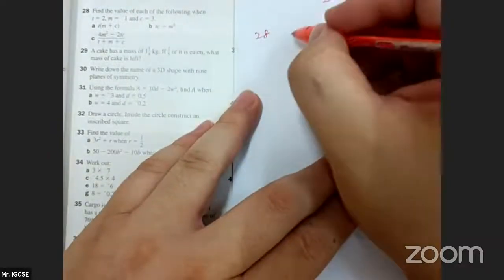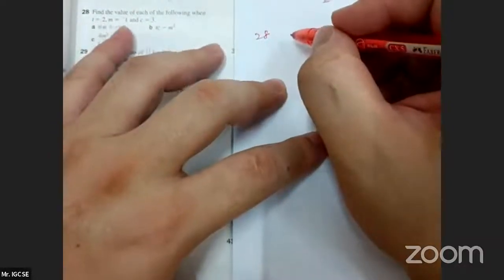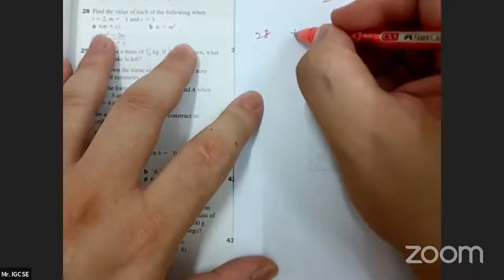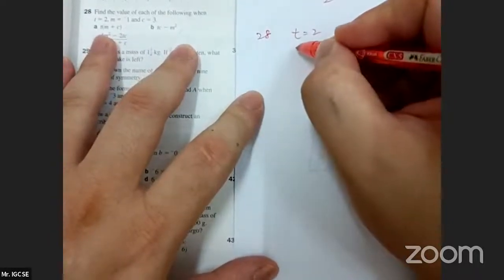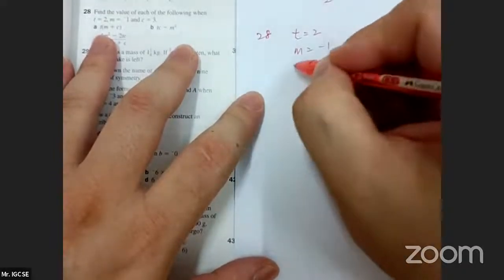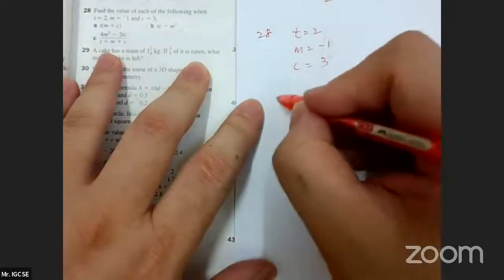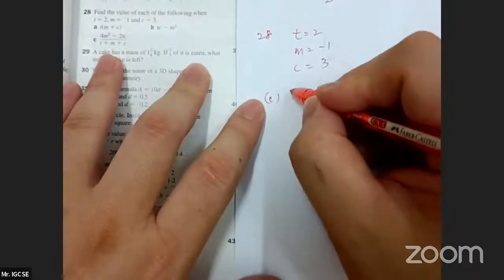Number 28, you have T equal to 2, M equal to -1, and C equal to 3. They want you to substitute in. Okay, we should find this one, number C, the hardest one.